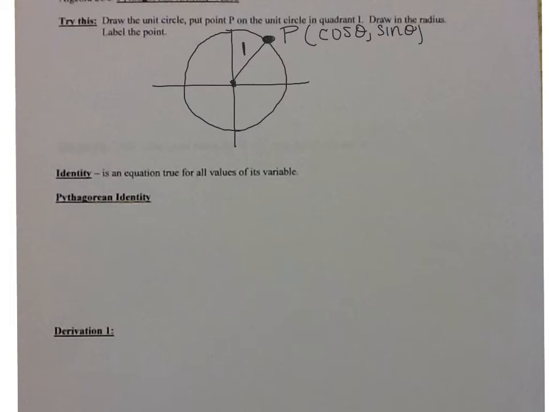remember, in order to come up with this point here, we dropped the altitude straight down and created this right triangle here. Okay, so let's recall that this value, cosine theta, is your x value. So it's how much you went over to the right from the origin. So if this value here is just cosine, then I know this length here is cosine theta.